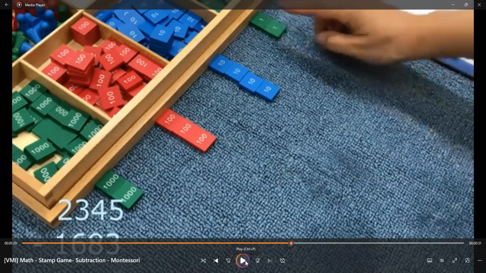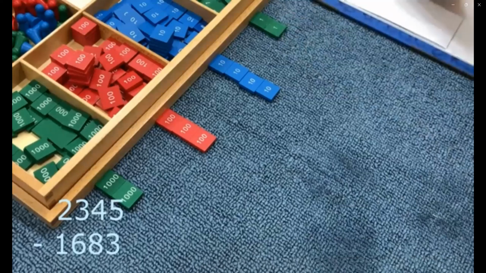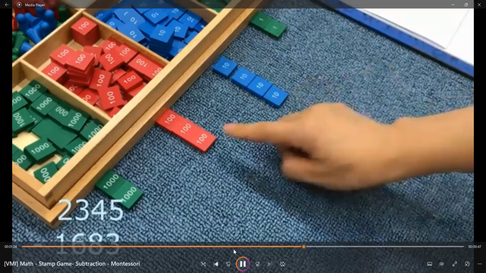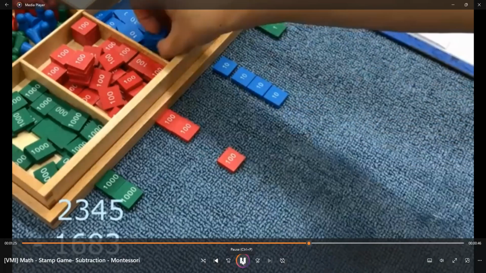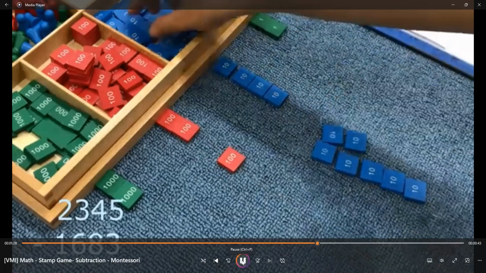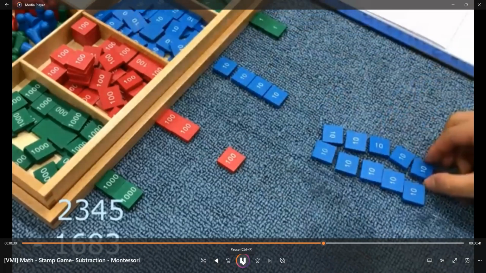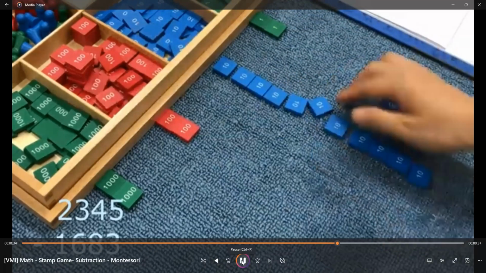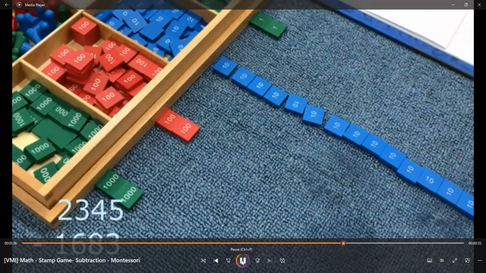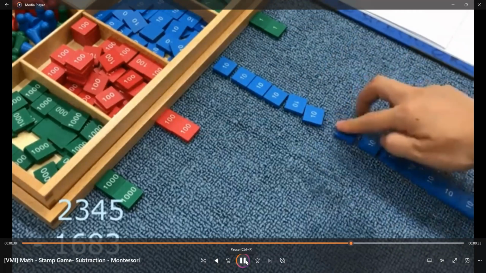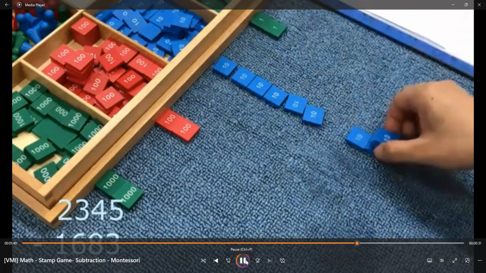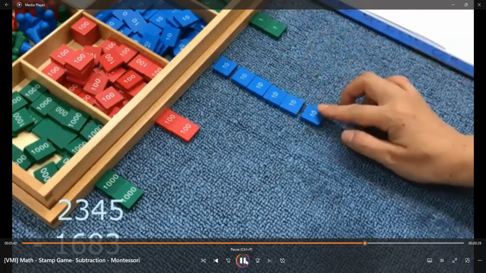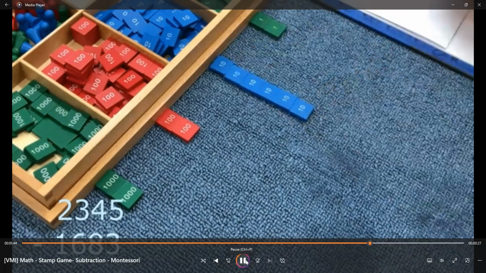Is it possible? Can you take away 8? Not possible. So, what do we do? You borrow from the next one. So, when you borrow, you got to replace. What makes 100? 10 tens make 100. Since you borrowed, it has to go back to the tray. So we have all these numbers. Now you have such a long one. Now you remove your 8 tens. So remaining becomes your 6 tens.